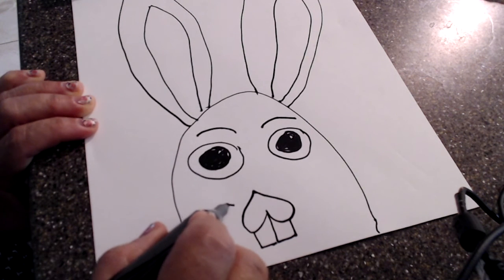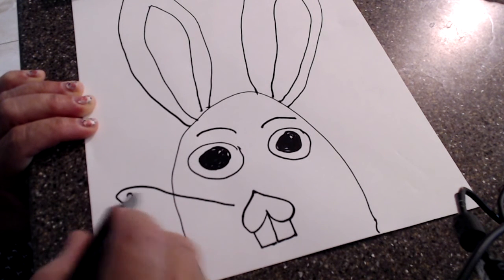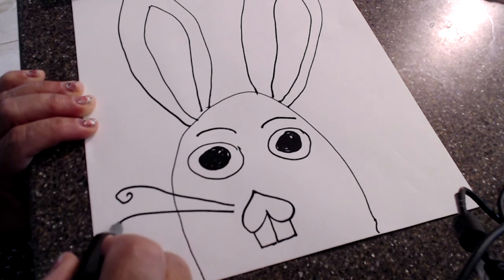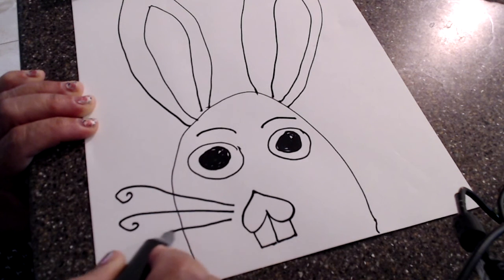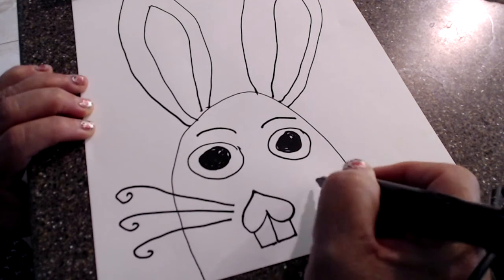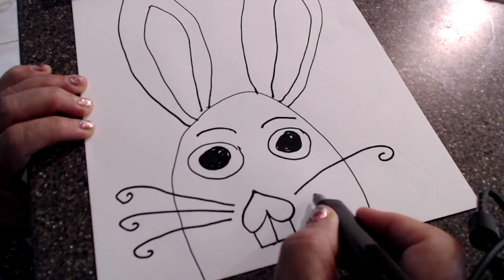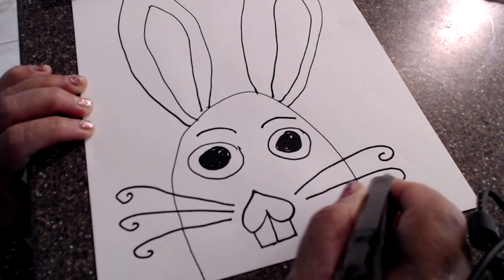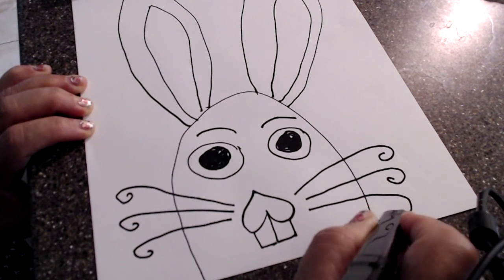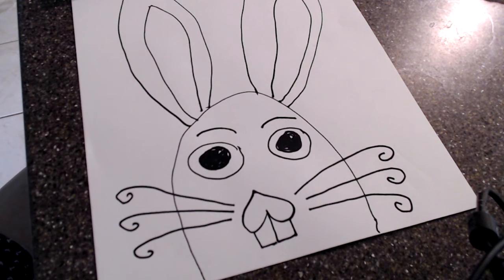And now I really like those little curly bits on the ends of the whiskers on the ones we saw. So I'm going to put 3 here and 3 over here. And they go way out. Nice. And that's our bunny. How did you do? Was it fun?